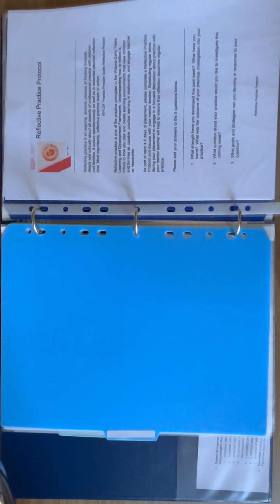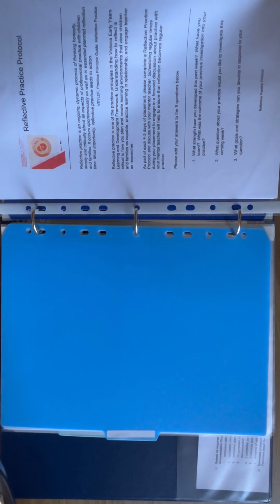Here is my reflective practice protocol. I plan to complete 1 each week to track my learning journey, so I do have 2 printed here just for that.